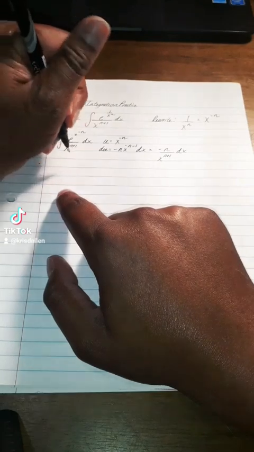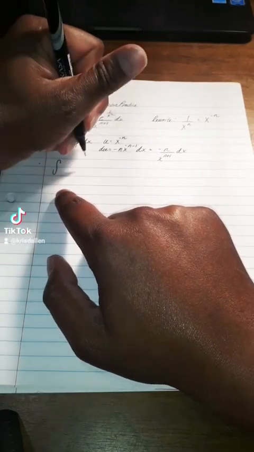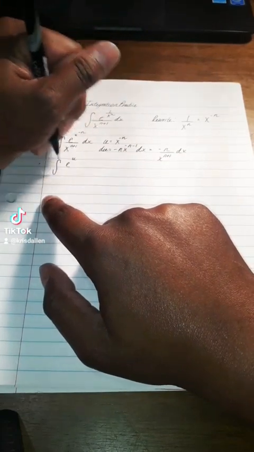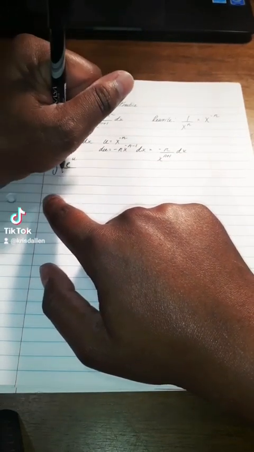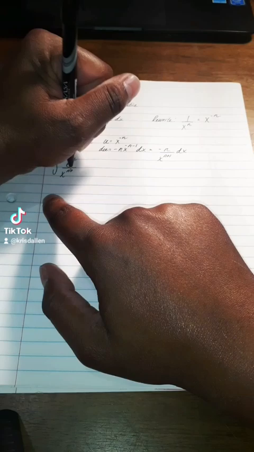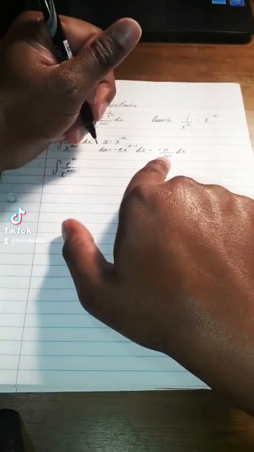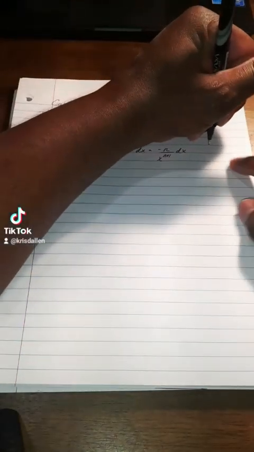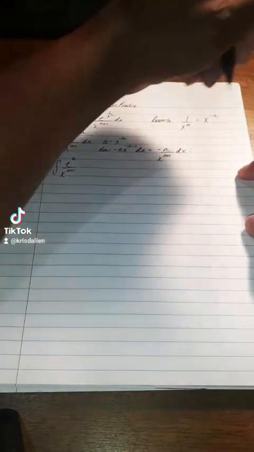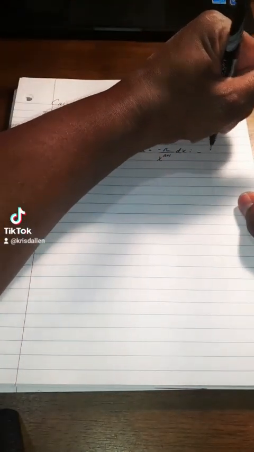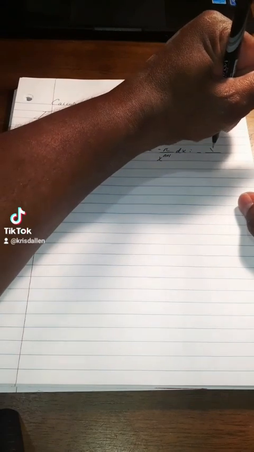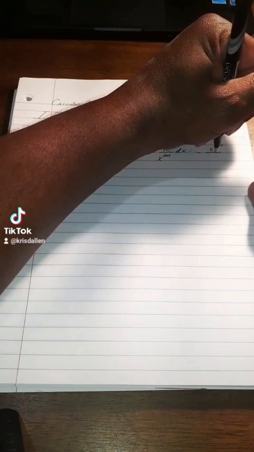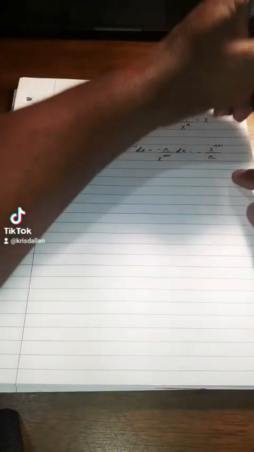So what does that do for us? Well, what that does for us is we get the integral, and since this became u, we just put a u up there. Now, remember, this was x raised to the n plus 1. So if I solve for dx, I'll get negative x raised to the n plus 1, all divided by n.